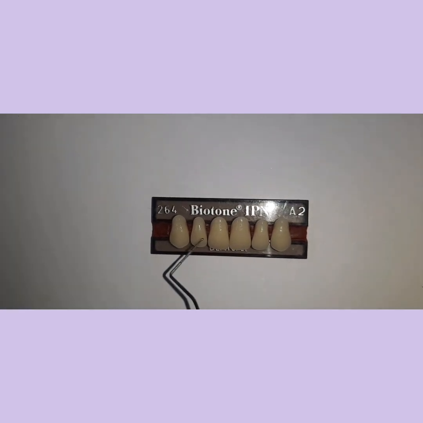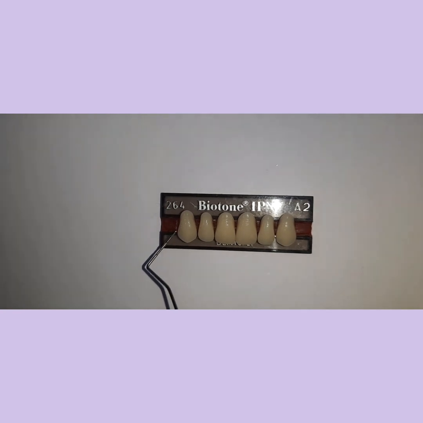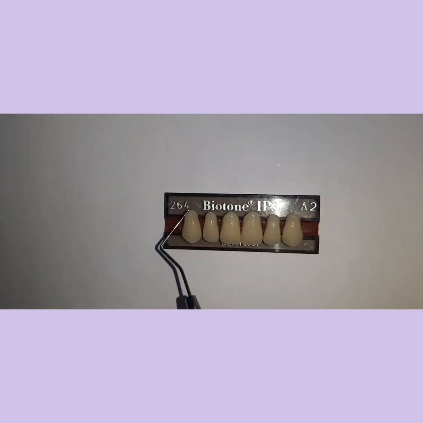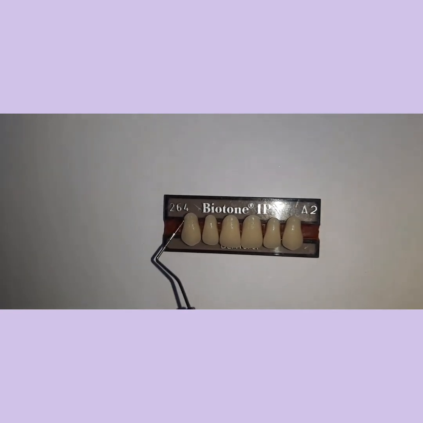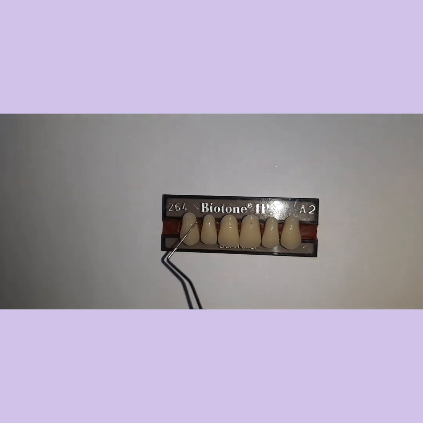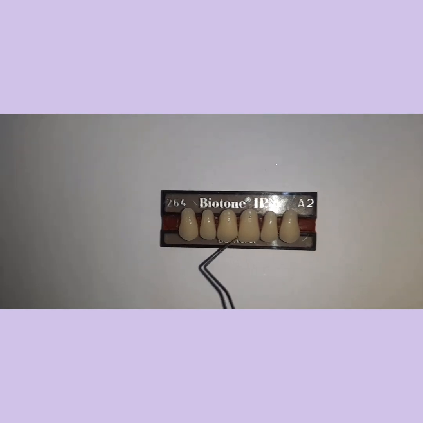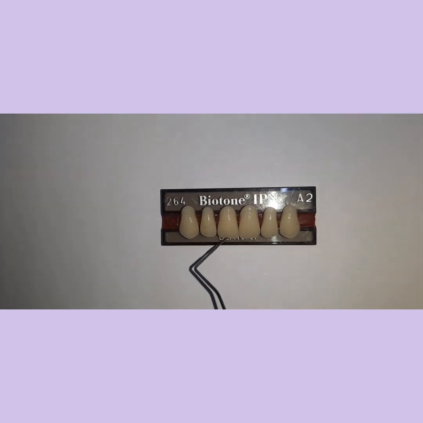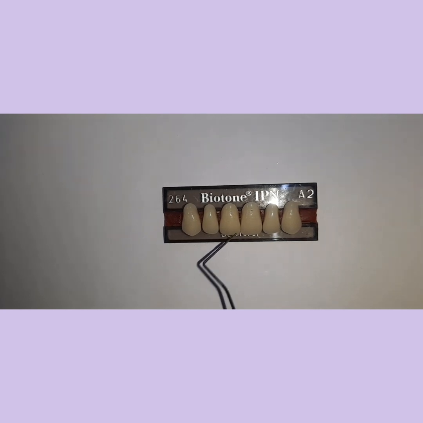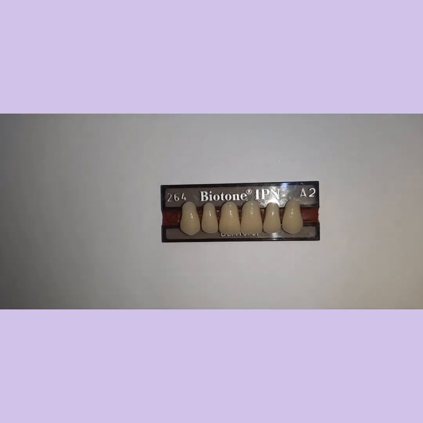If we divide the teeth into thirds, you have the incisal third, the middle third and the cervical third. The cervical third would have a greater chroma in comparison to the incisal third. The incisal third would be more translucent or transparent in the anterior region.